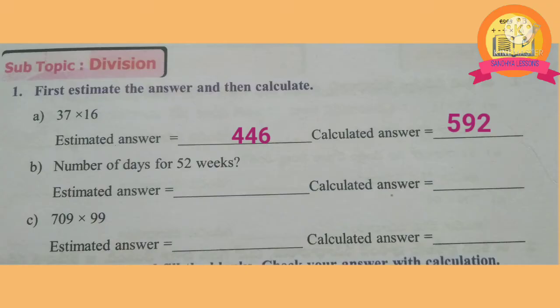Second one, number of days in 52 weeks. Estimated answer is 263. To calculate the number of days in 52 weeks, we have to multiply 52 with 7 as we have 7 days in a week. After multiplying 52 with 7, we get 364. Therefore, the number of days in 52 weeks is 364.